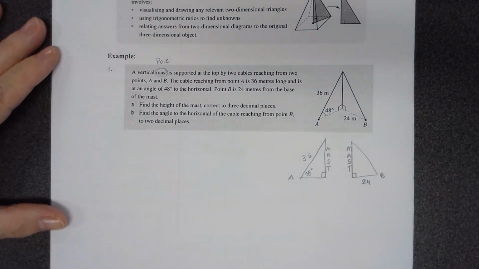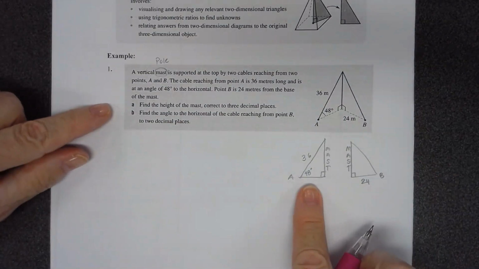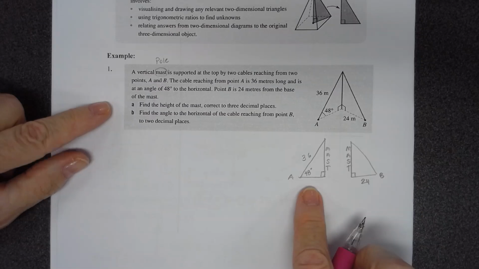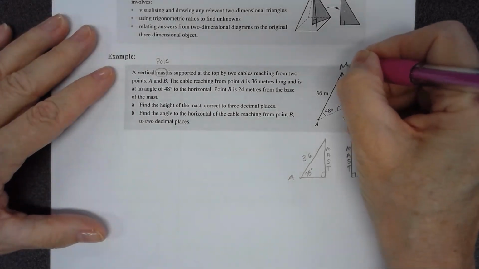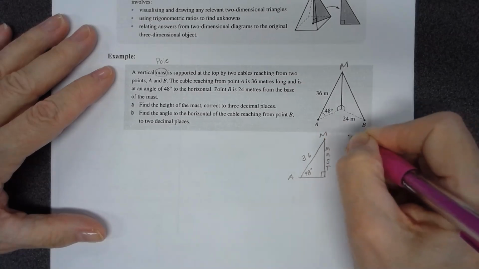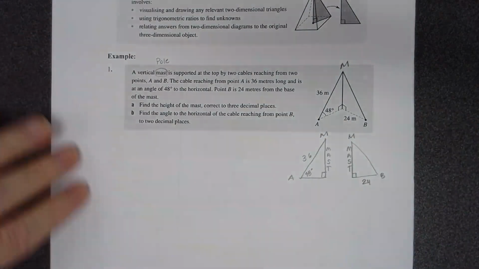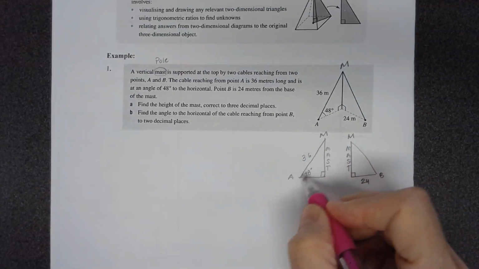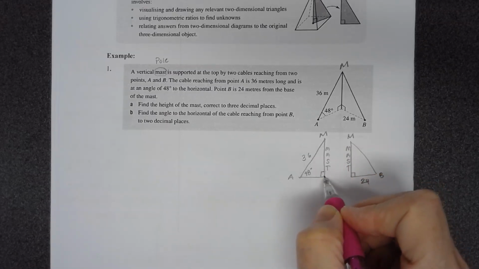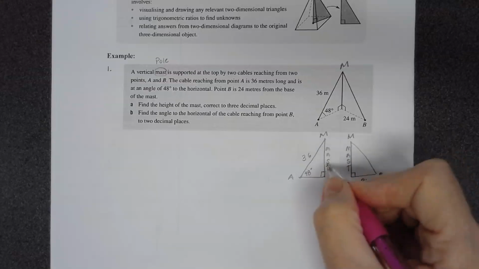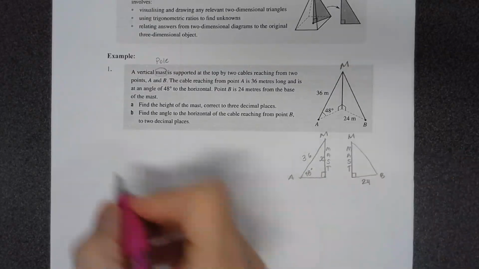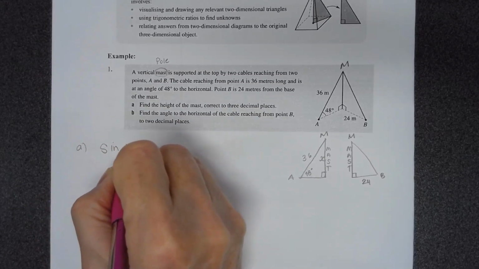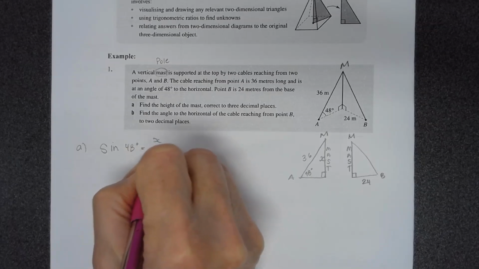Which one of these can I use to figure out the height of the mast? The one with A. Shall we name this M, because it's the mast? Okay, so I'm going to go in that triangle. I know this angle. I have the hypotenuse. I'm looking for the mast, x. Sine. Okay. So sine 48 equals x over 36.